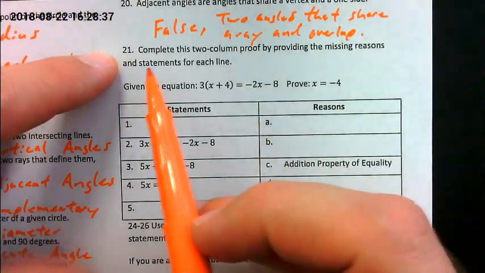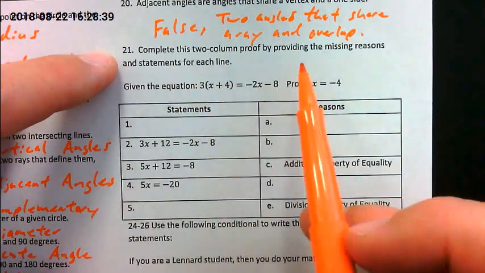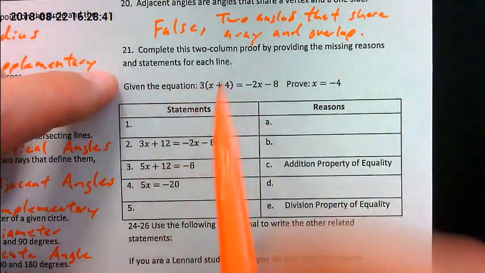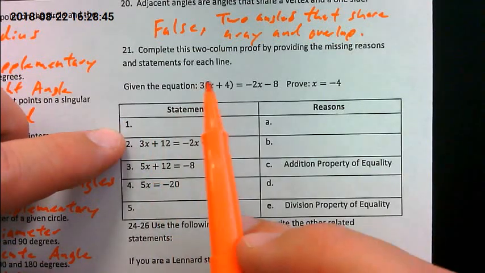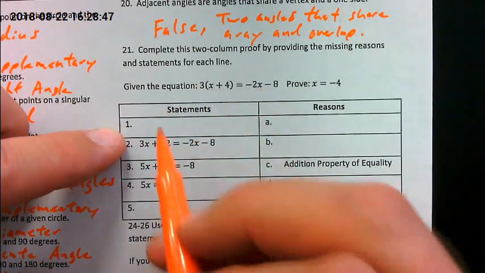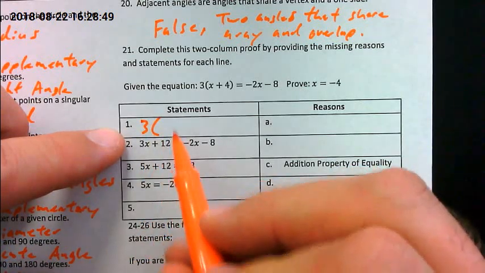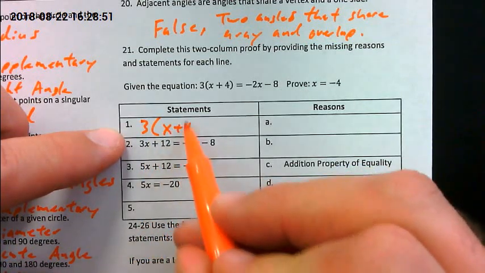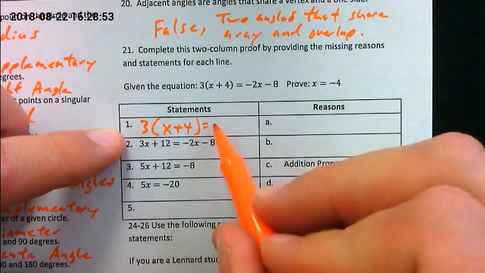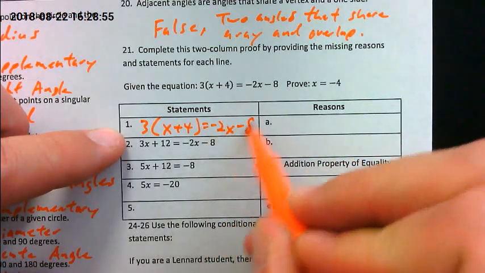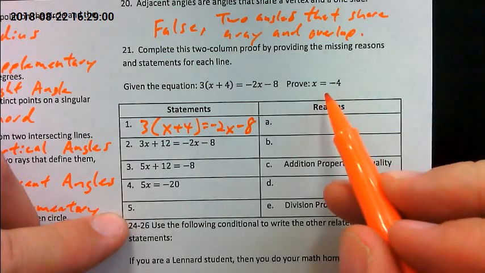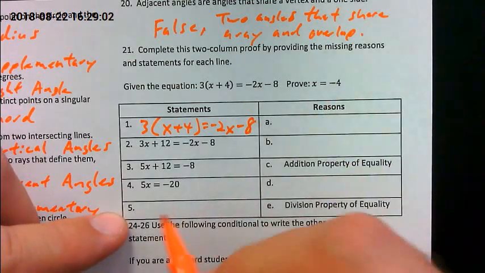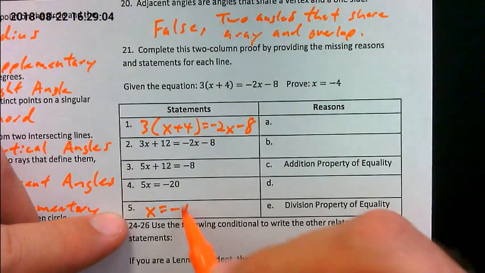On 21, complete this two-column proof by providing the missing reasons and statements for each line. So the very first statement should always be the given. Yeah, this part up top. So we have 3(x + 4) = -2x - 8. The bottom part should be our proof statement. So x = -4.